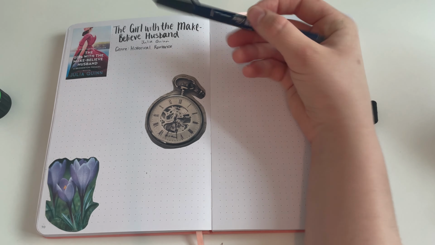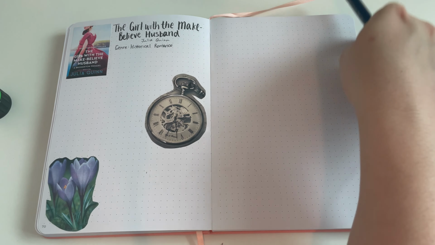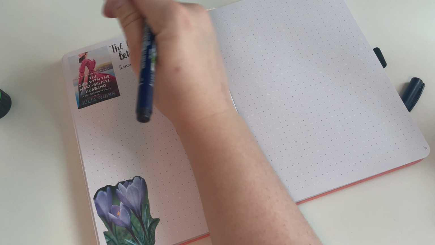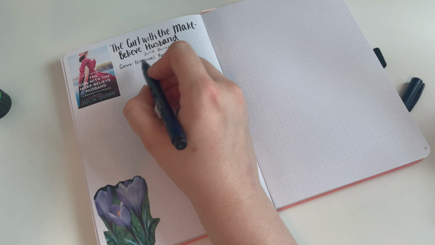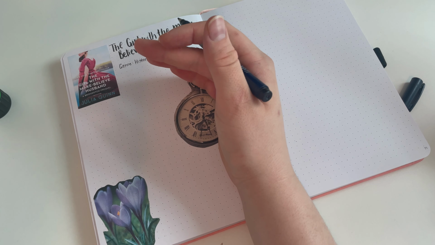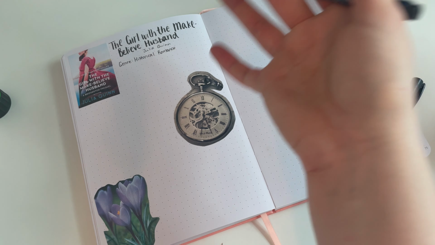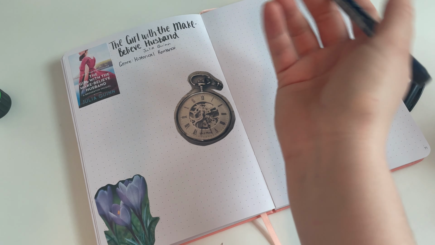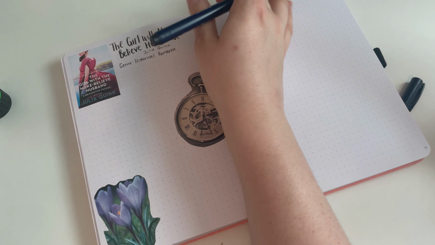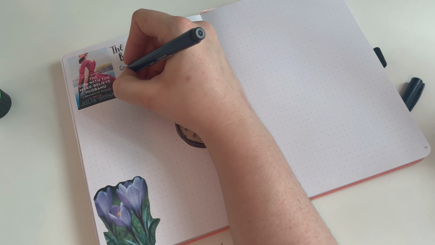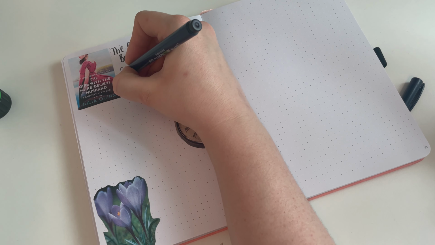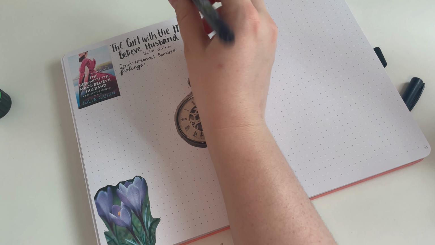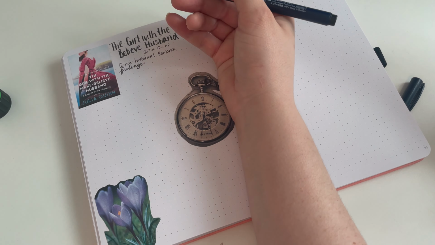I write my titles, and I also write the second bit with my Fudenosuke. So I've already written the genre, and the genre for this book and for the other book that I read, Because of Miss Bridgerton. They're both part of the Bridgerton prequel series, and they are both historical romances. So the genre is pretty self-explanatory. The next bit I go is feelings. So I use my cursive. I write in cursive, and then I write down the feelings that I associate with it.